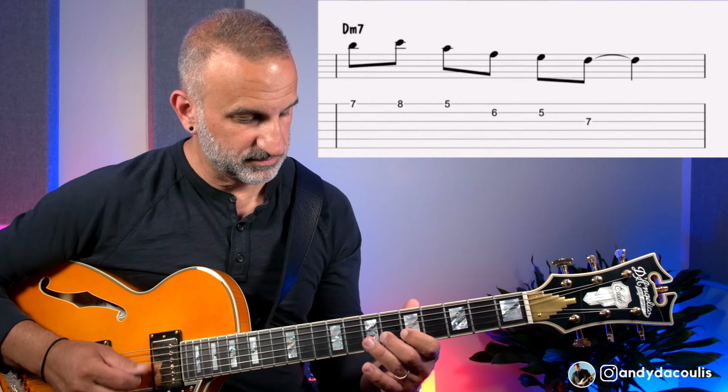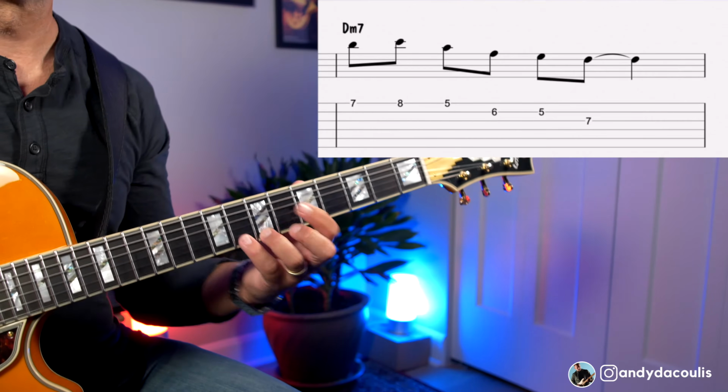Next chord, D minor 7. The next chord is a G13 flat 9. And I played this.